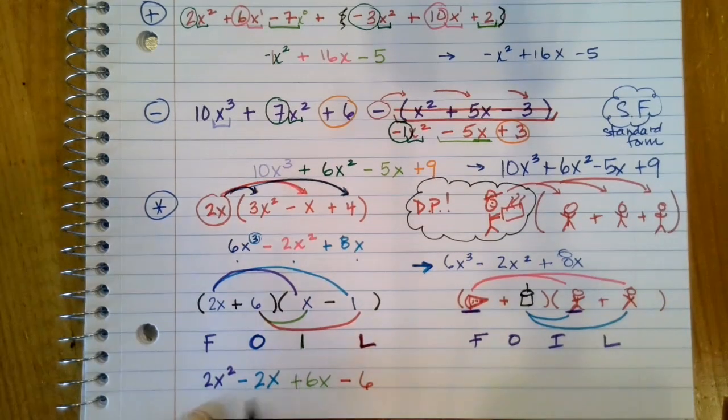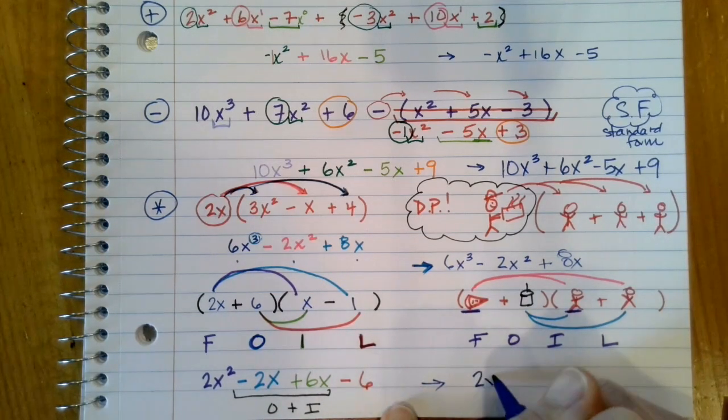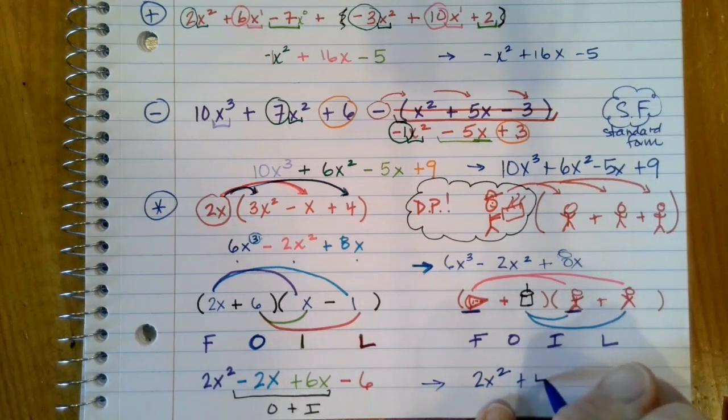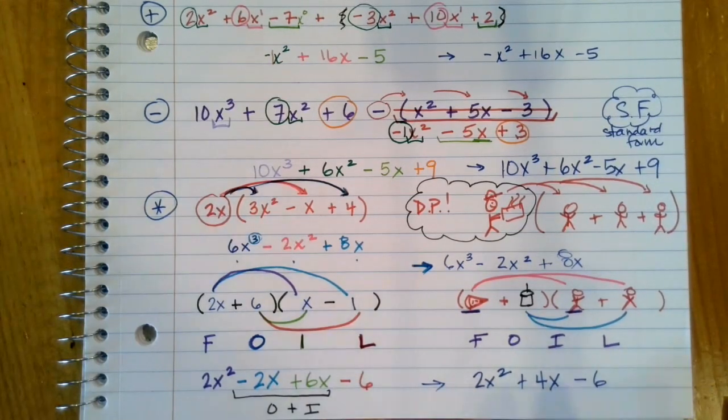Sometimes, but not all the times, these middle terms, your O plus your I, can be combined. So you want to always make sure you check for your like terms. Here I have 2x squared, minus 2x plus 6x, makes plus 4x, minus 6. My answer is a quadratic trinomial.